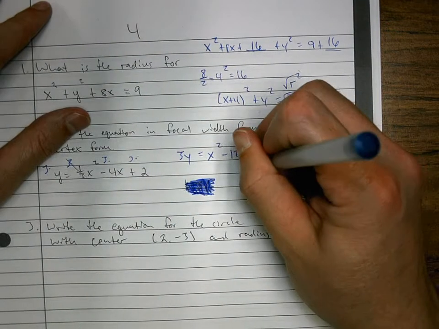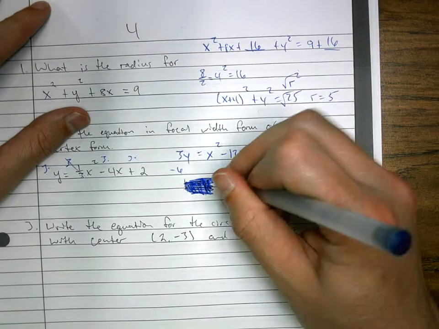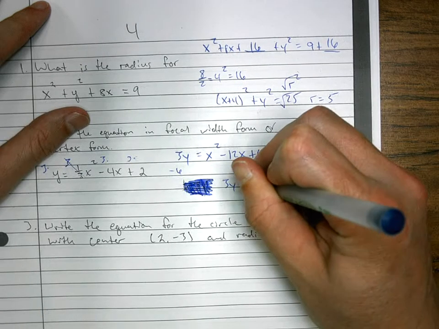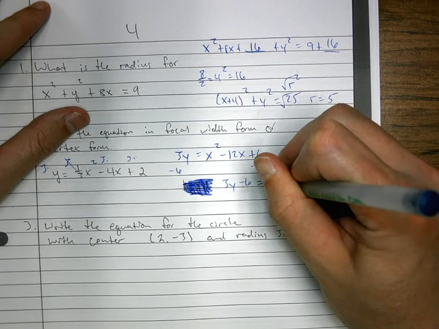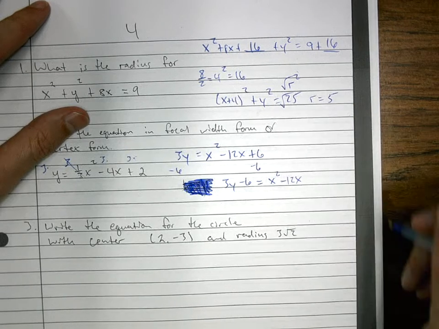And let's subtract 6 from both sides. So 3y minus 6 is equal to x squared minus 12x.